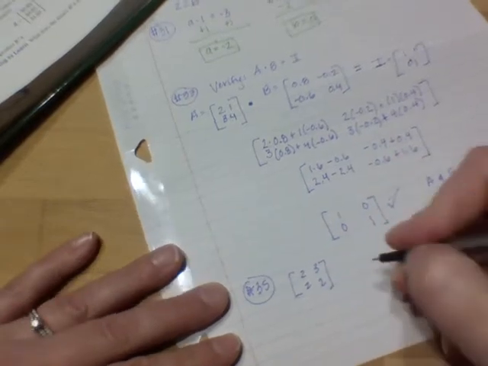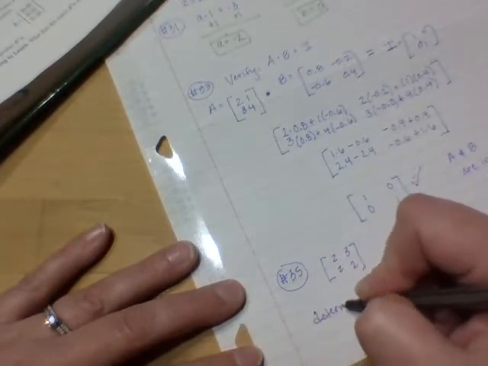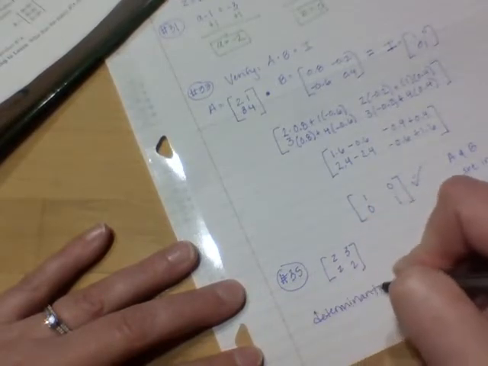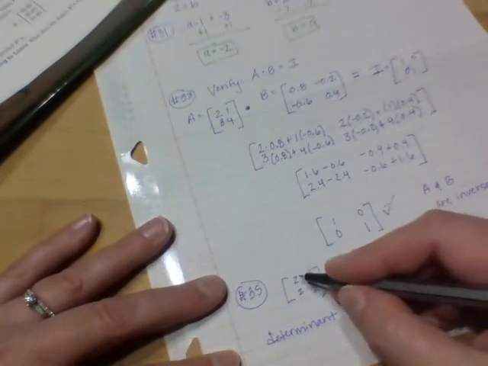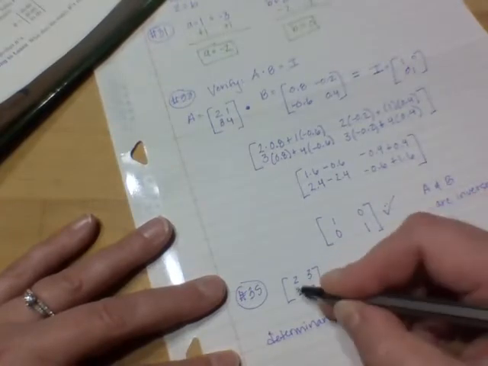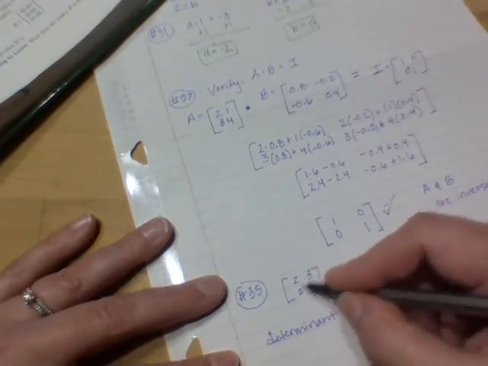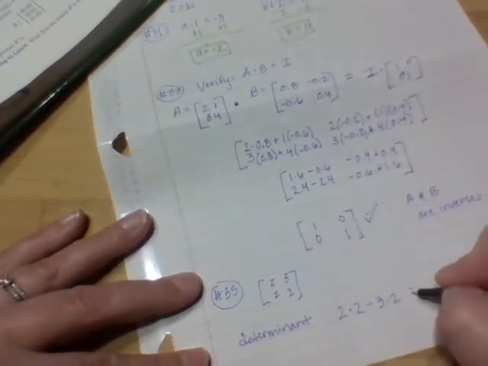And if we want to find the determinant, that is going to take 2 times 2 and subtract 3 times 2. So that first diagonal minus that second diagonal.